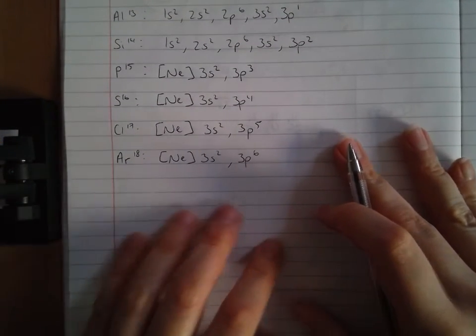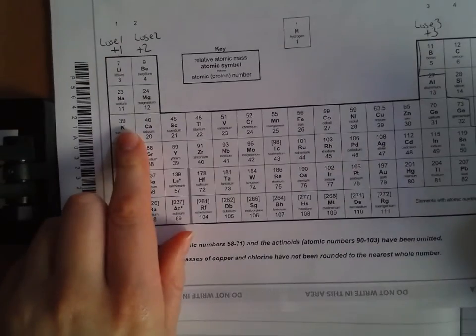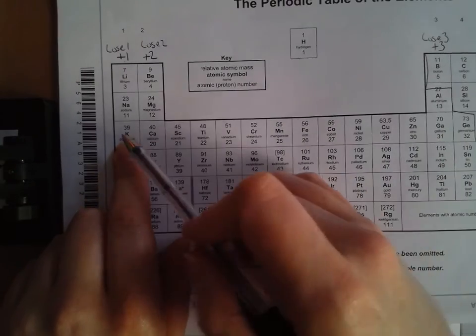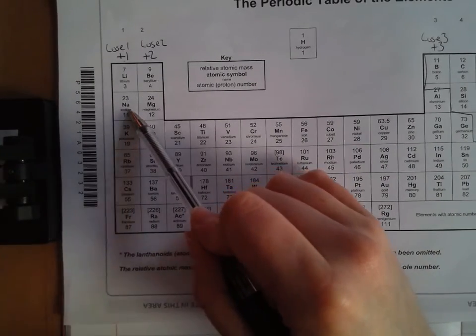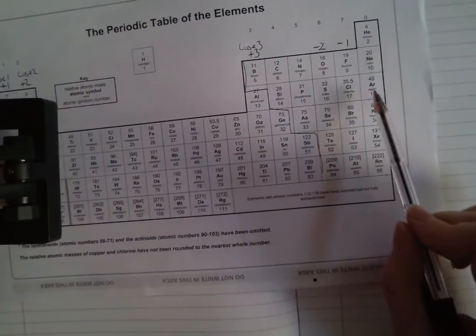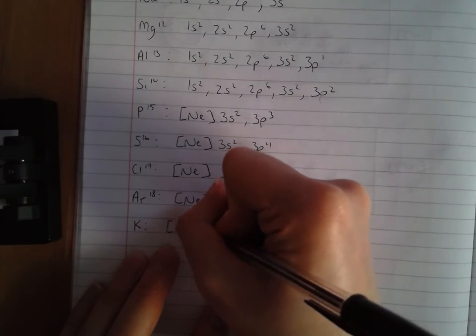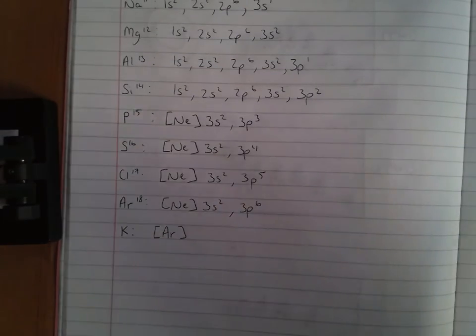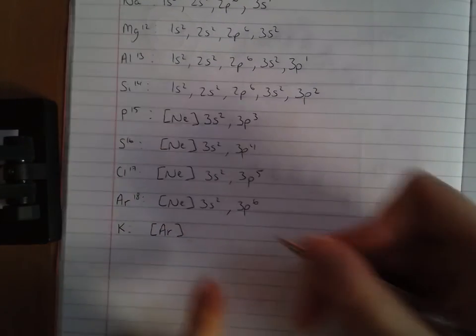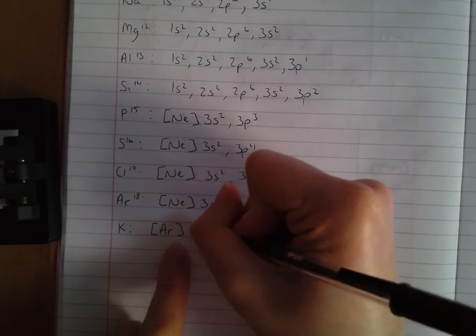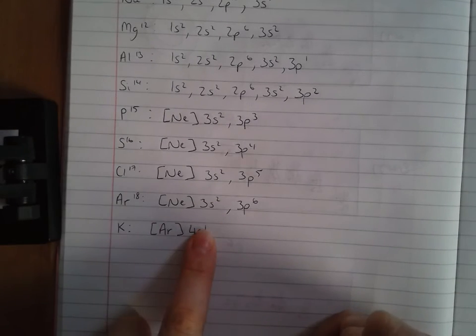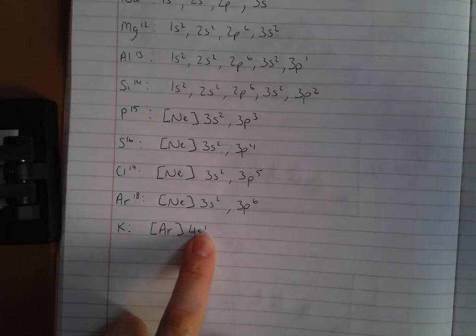I then move down to potassium. So when I get down to potassium, I've moved from period 3 down to period 4. So if I want the noble gas in the period above potassium, I'm going to be using argon. Okay, so rather than writing out everything, I'm just going to write argon, and I'm only going to focus on the outer shell. And for potassium, it's going to be 4s1. That gives me 1 electron in the outer shell, which is what I expect for potassium.